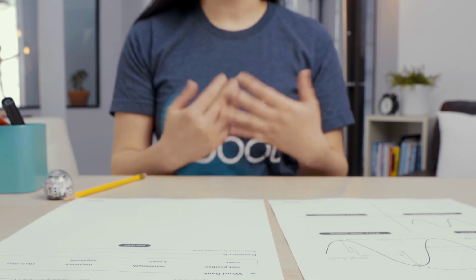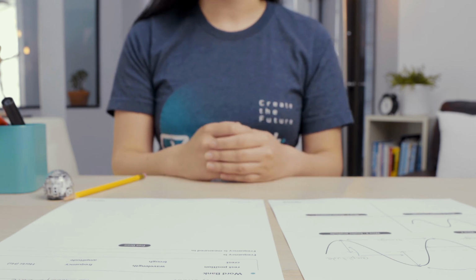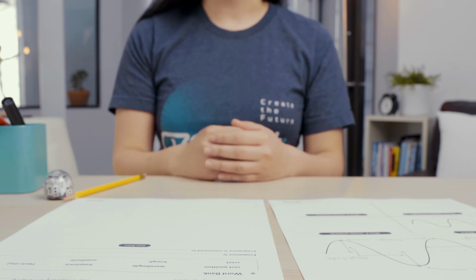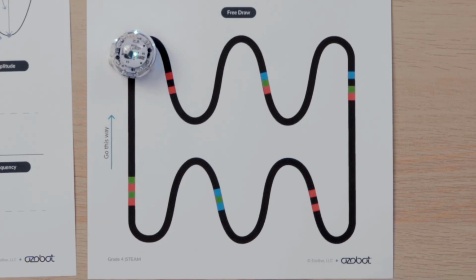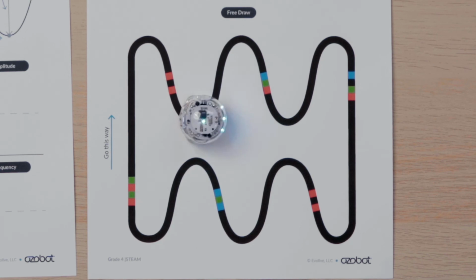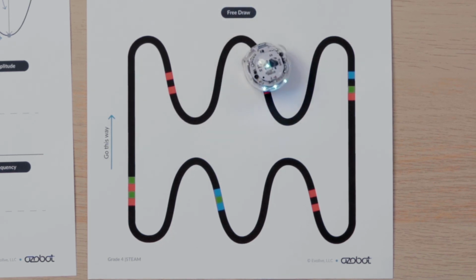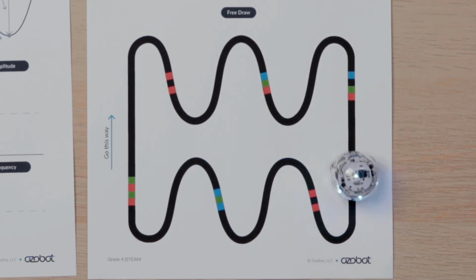What color codes would you use to represent the differences in the wave patterns you draw? Choose 4 to 5 color codes and integrate them into your wave pattern. When you are satisfied with your plan, fill in the color codes and black lines. Place your Ozobot on the line and observe how your bot travels and responds to the color codes.